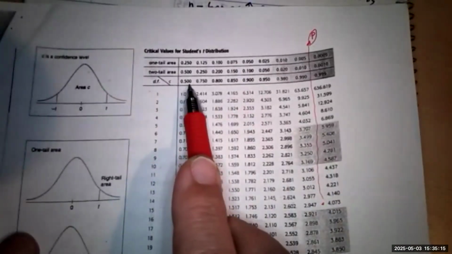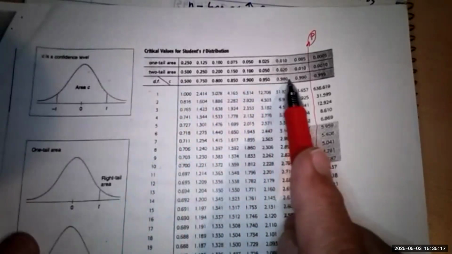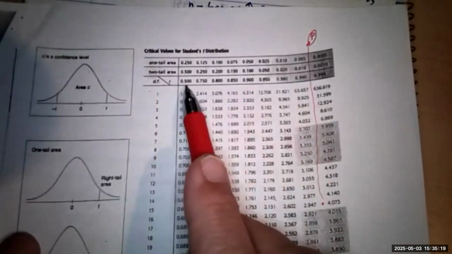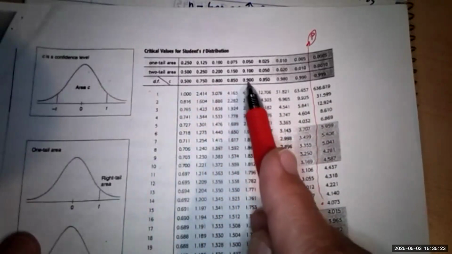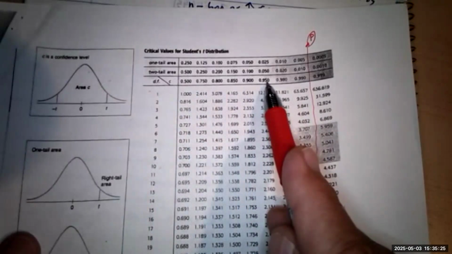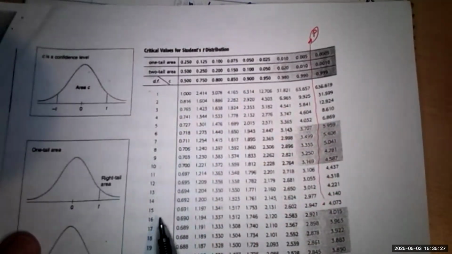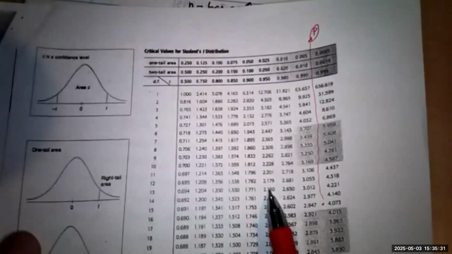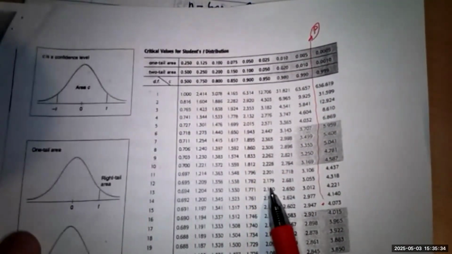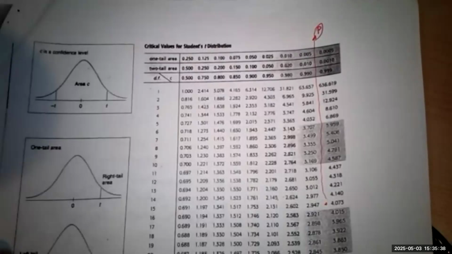Now, this top one, the third row, is the confidence level, C, in percent. So this is 50%, 75%, 80%, 85%, 90%, 95%. As you move along the 13 here, you match it with the top value of 95% for this problem.